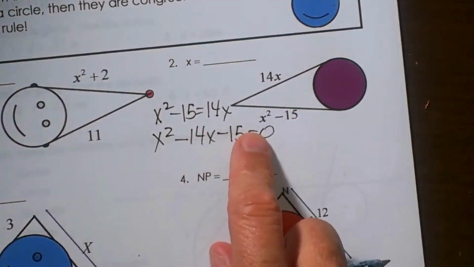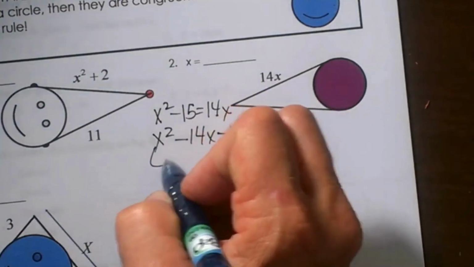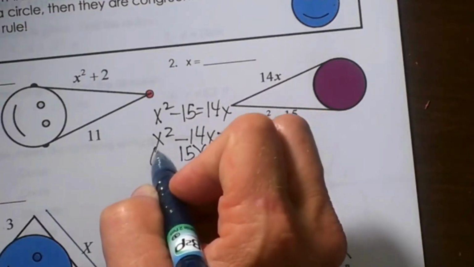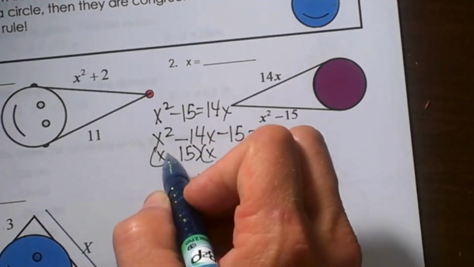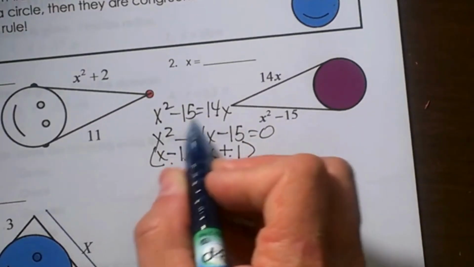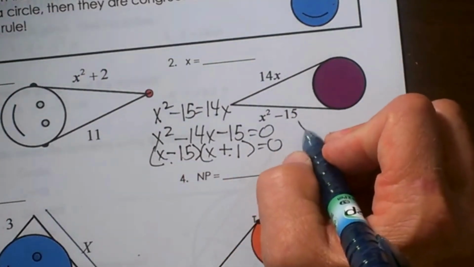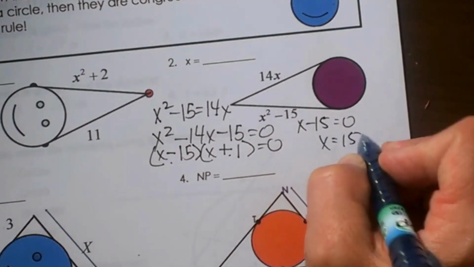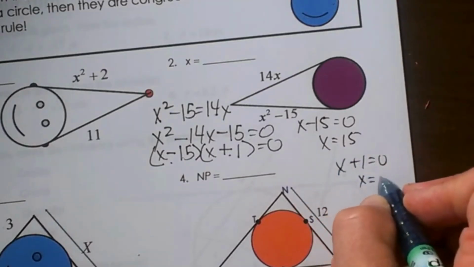Now I can try to factor it. So what multiplies to 15 that has a difference of 14? We know that those have to be 15 times 1, and we have to factor it into the two binomials. So let's see, I want a negative 15 and a positive 1, because that gives me a negative 14, equals 0. And to solve this quadratic, my answer would be x minus 15 equals 0, so x is 15, or x plus 1 equals 0, so x is negative 1.